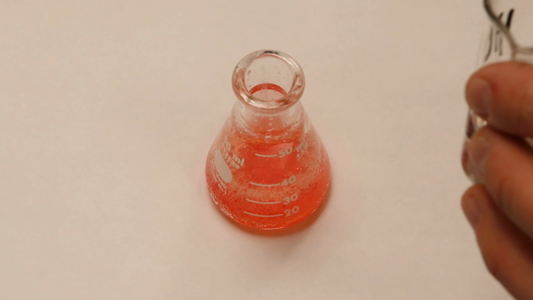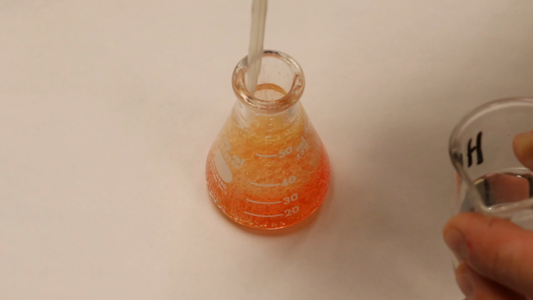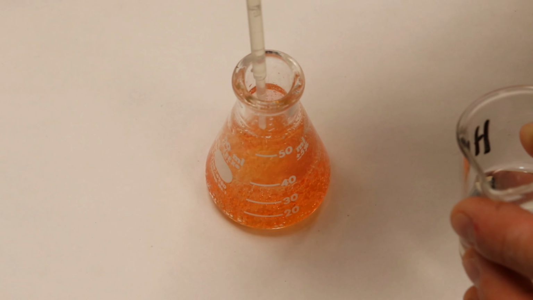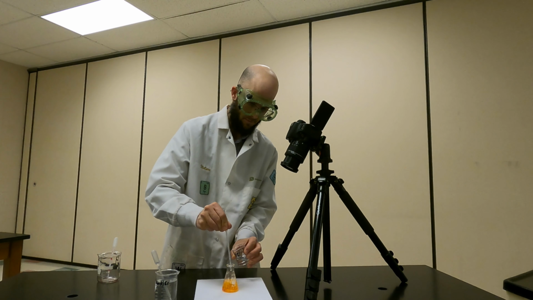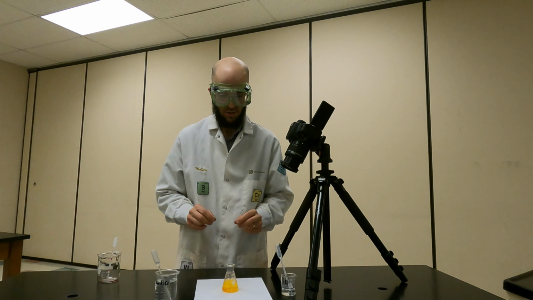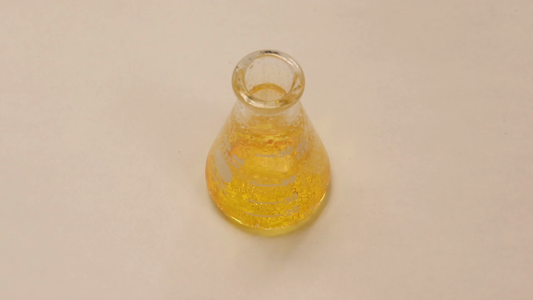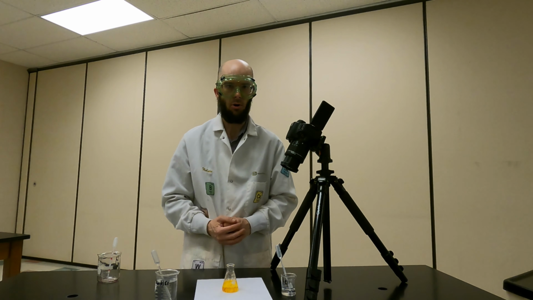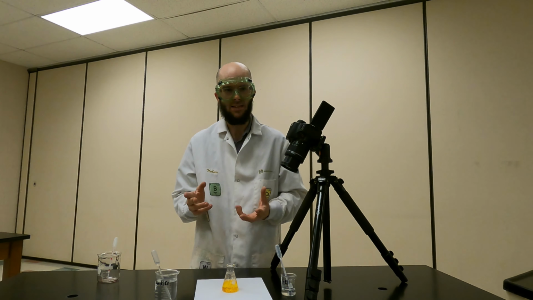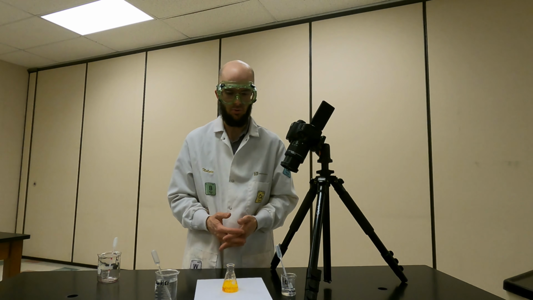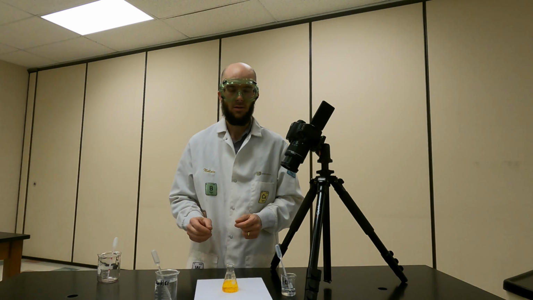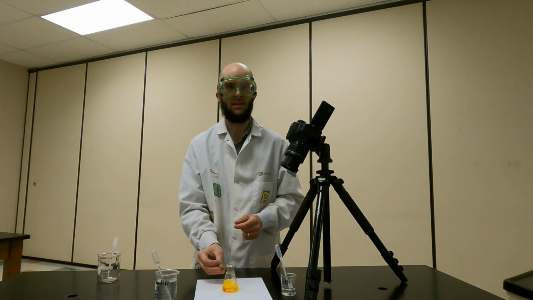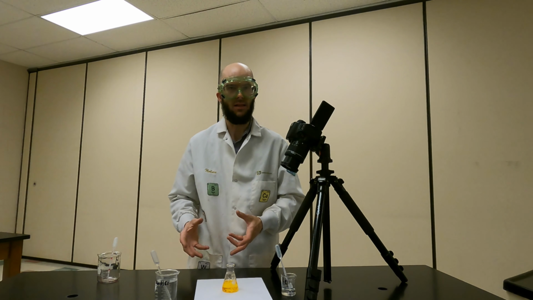We see a few things going on right away. So you should have noticed two major changes here. Probably the most notable one is that we have a striking color change. The indicator changed from red to this pretty yellow amber. That indicates that the pH changed. That makes sense. We added an acid to a base, so we would expect that solution to change its pH. We also have the evolution of a large amount of gas. So with that in mind, I want you to think about what might have happened in this reaction. What products might have been created in this reaction?